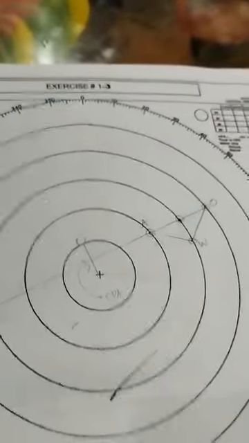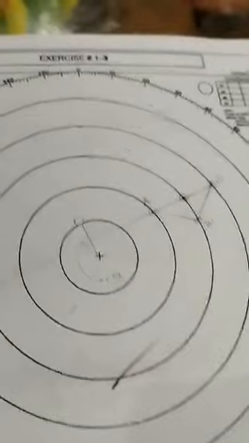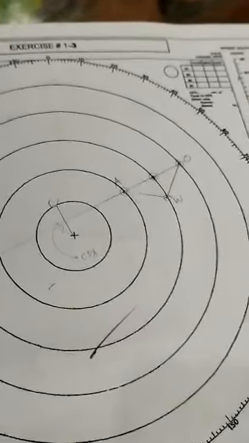Let us plot this on the radar plotting sheet. This point of observation is named O.